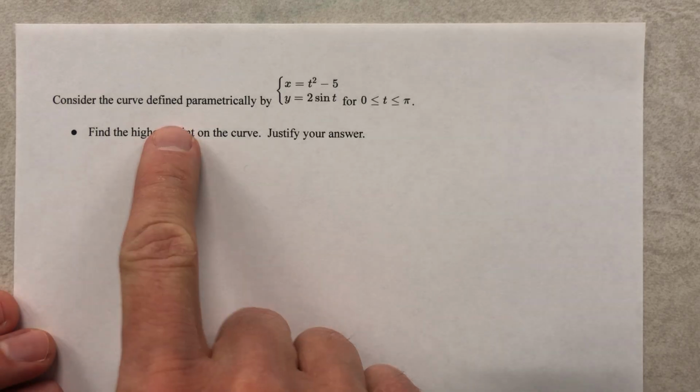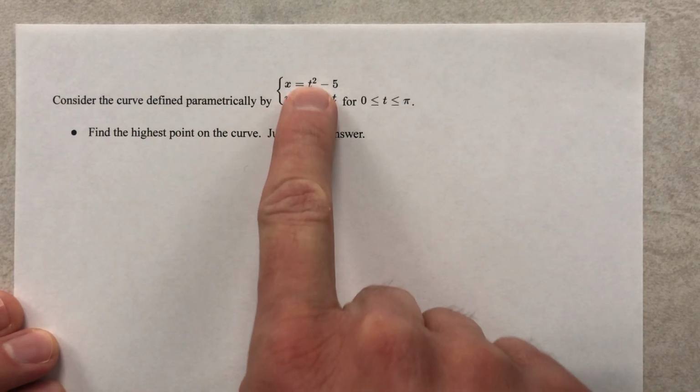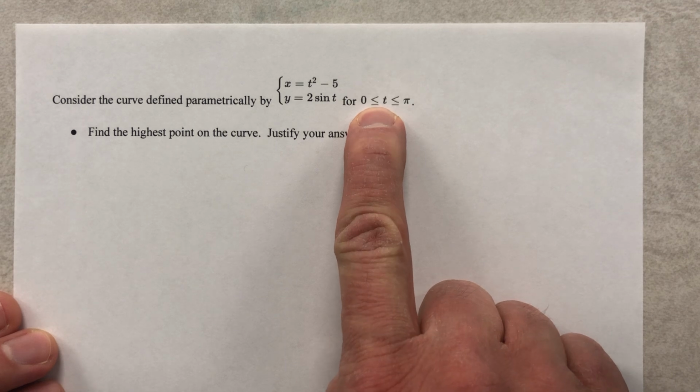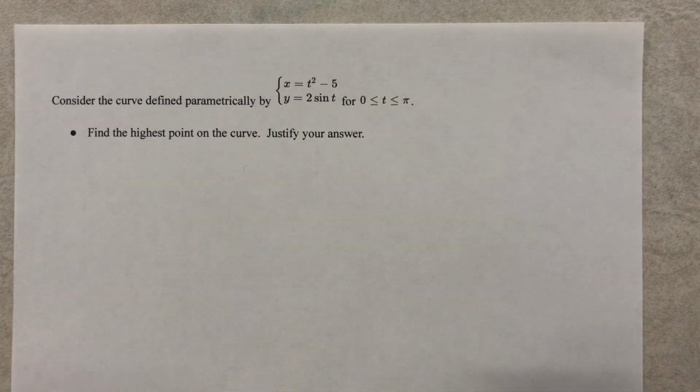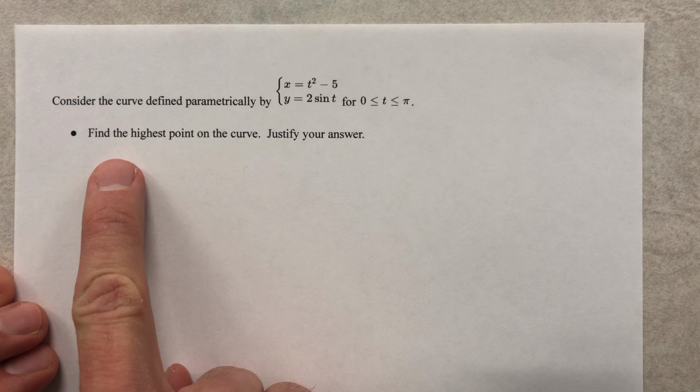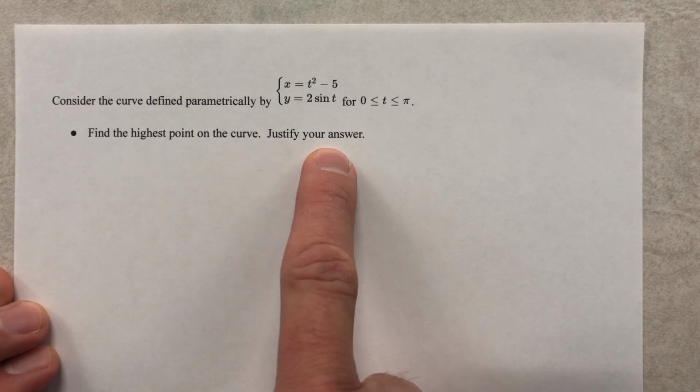All right, let's consider the curve defined parametrically by these two equations, and this goes from 0 to pi. If you want to get a visual for it, feel free to graph it. I'm not going to. We want to find the highest point on the curve and justify our answer.